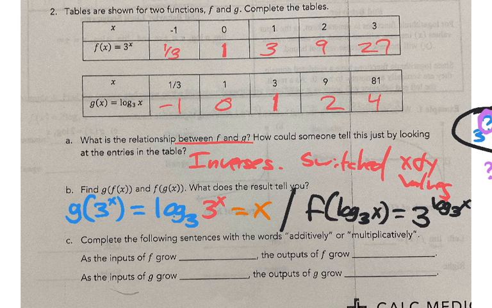I convinced myself, let me do the 9 again, now that you know the answer. Let's go 3 raised to the log base 3 of 9. So this is asking 3 raised to what power is 9? 2.